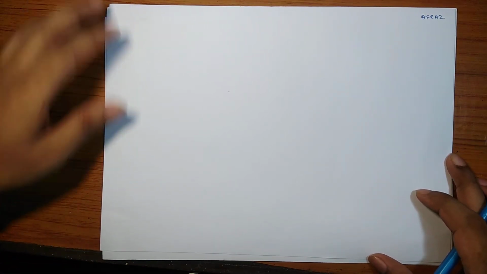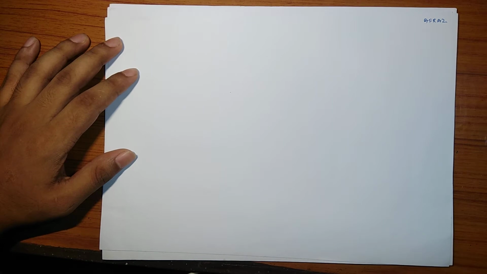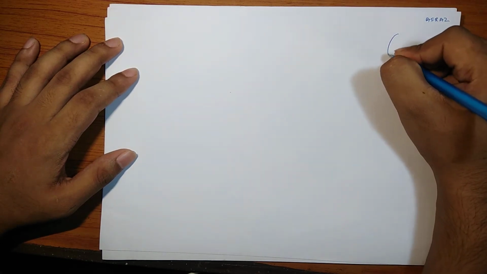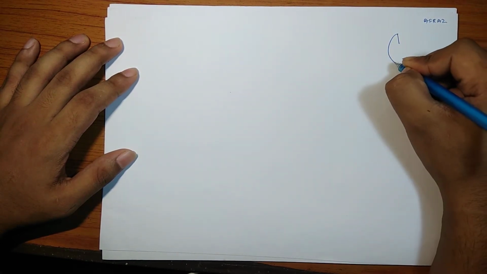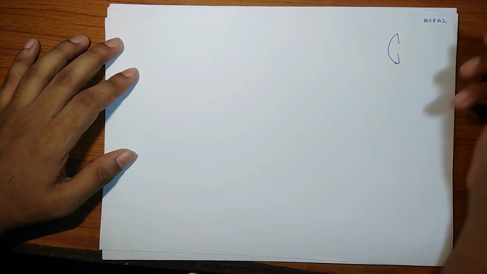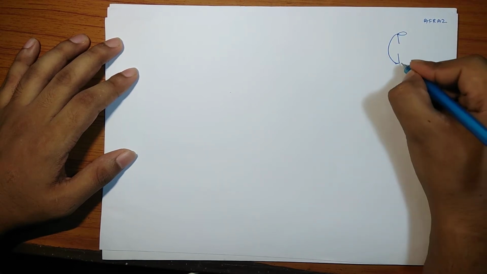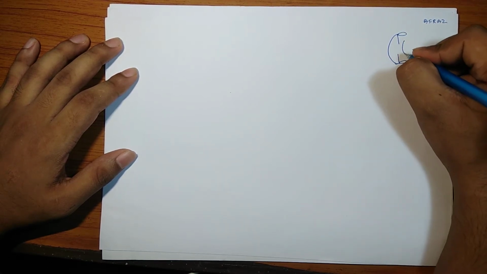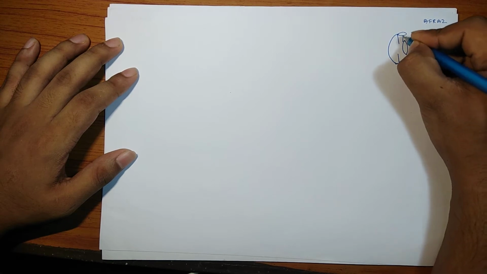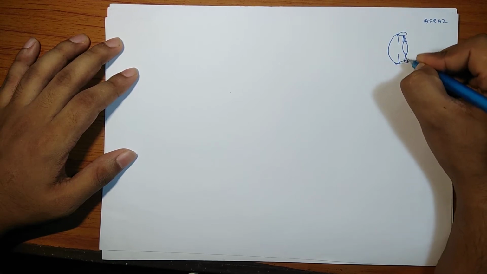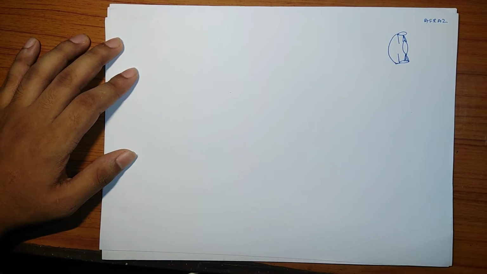Okay guys, this is a continuation of congenital glaucoma. Before we start congenital glaucoma, I want you to see this diagram. This is the cornea, and this is the iris. We have the ciliary body, the convex lens like this, and the zonules, which are suspending the lens. Now this is the angle.